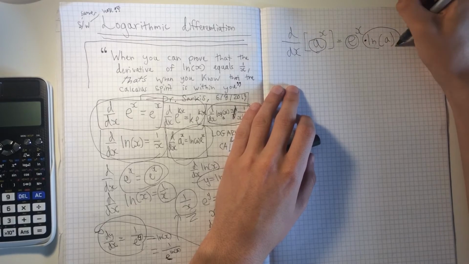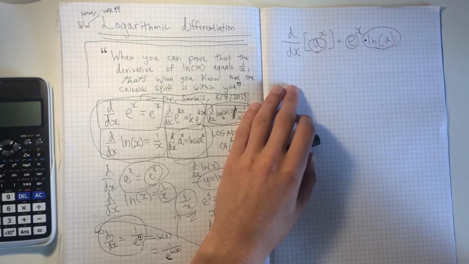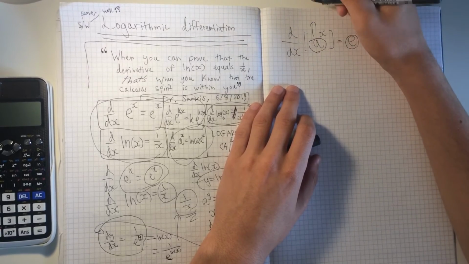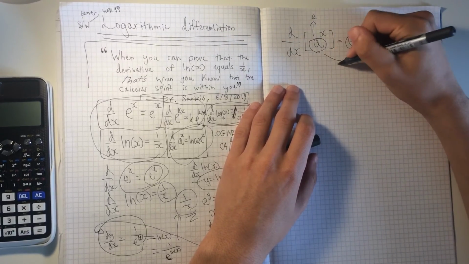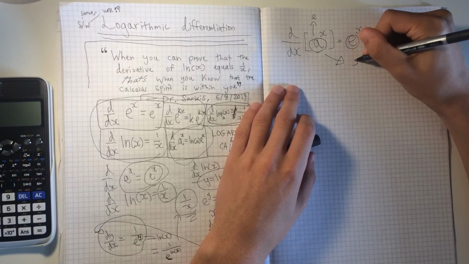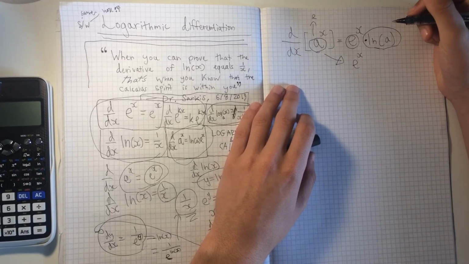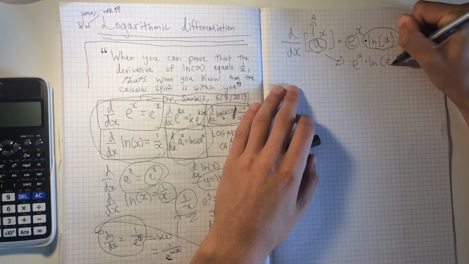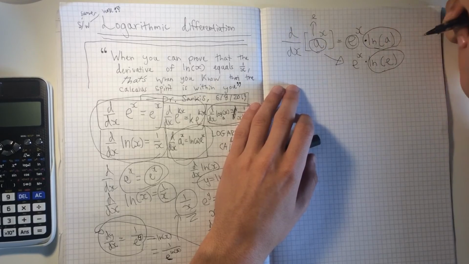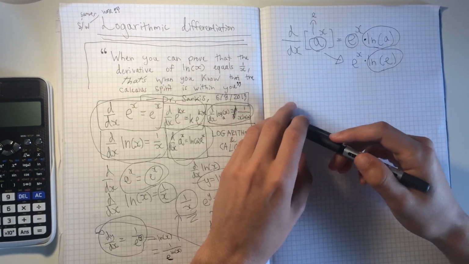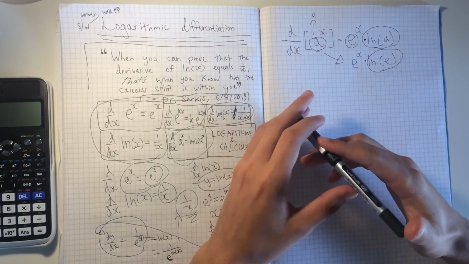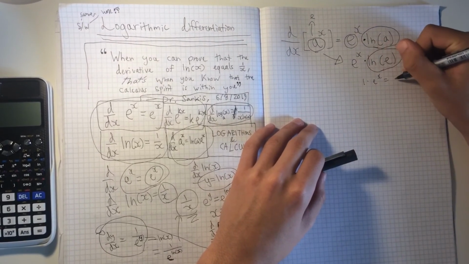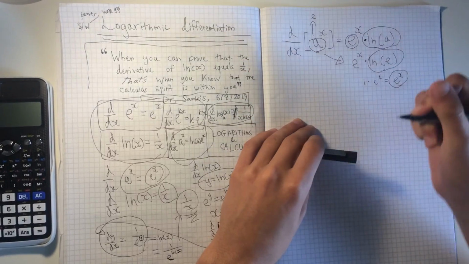So it makes sense that this is the case, because imagine if a equals e. What do we have then? The answer here is e to the x times the natural logarithm of a, so a is equal to e. And the natural logarithm of e is, again, what power of e gives you e, and for any number, what gives itself is essentially 1. So 1 times e to the power of x is equal to e to the power of x. So that's quite interesting.